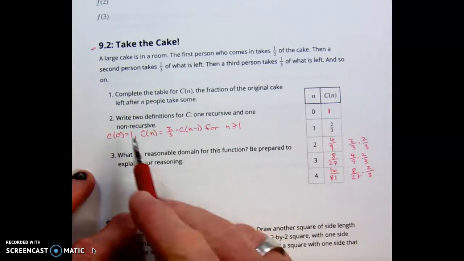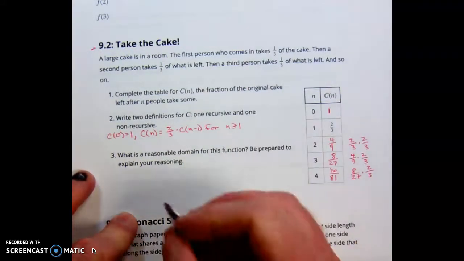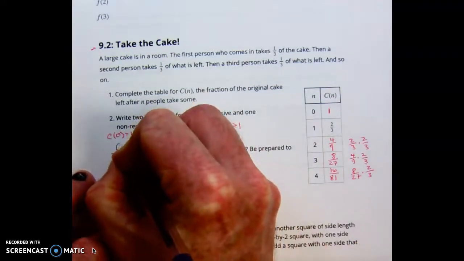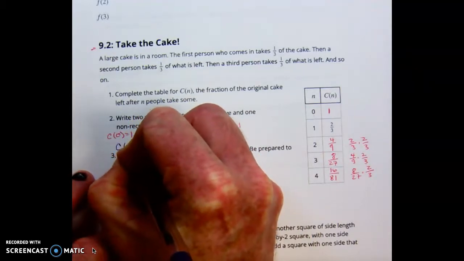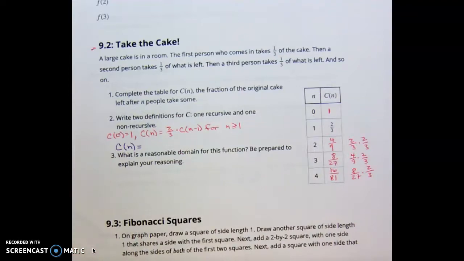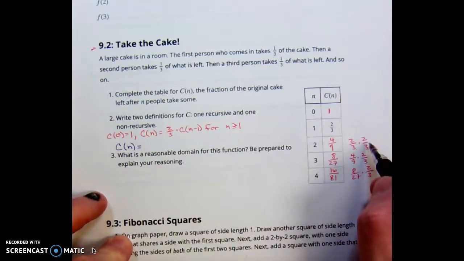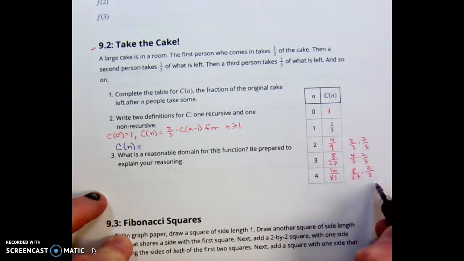Okay? If we want to write our non-recursive function, it's not going to be based on the previous step. So this time we're going to say C of n equals, okay, what we're repeatedly doing is repeatedly multiplying by 2/3.